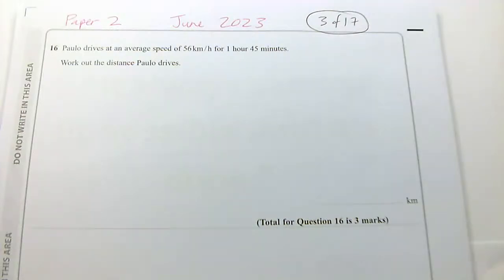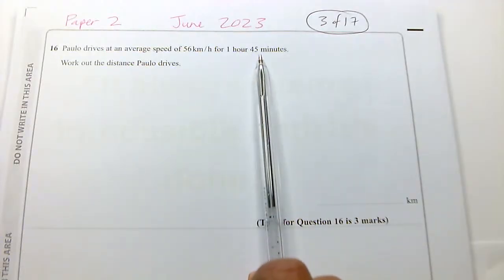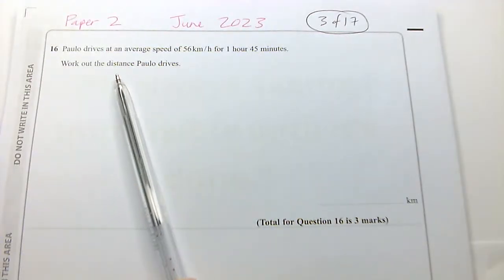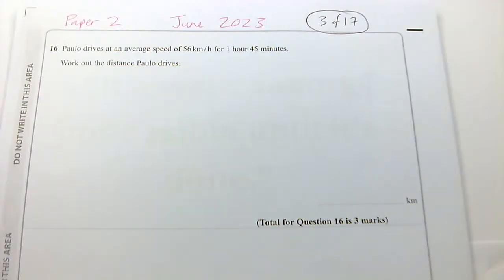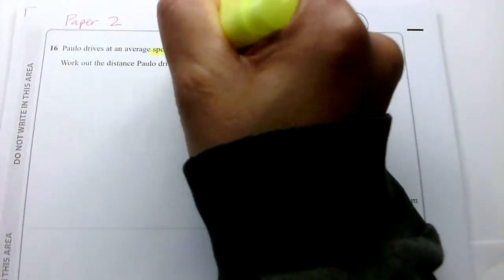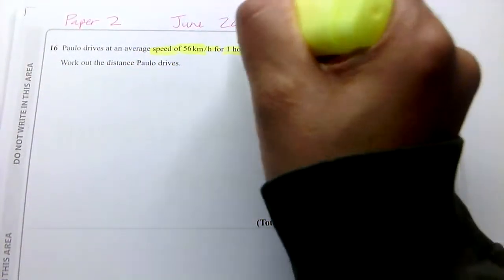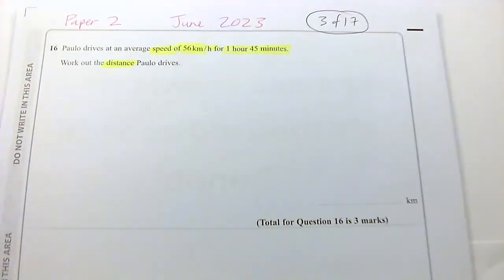Okay, let me read the information. Paolo drives at an average speed of 56 kilometers per hour for 1 hour 45 minutes. Work out the distance Paolo drives. So press pause. When you're ready, press play. So we've got speed, 56 kilometers per hour for 1 hour 45 minutes. Work out the distance that Paolo drives.